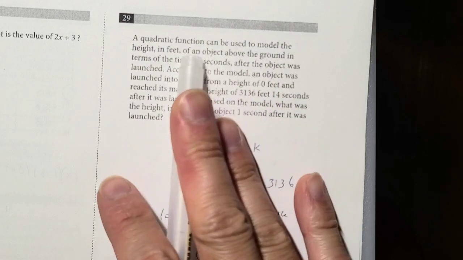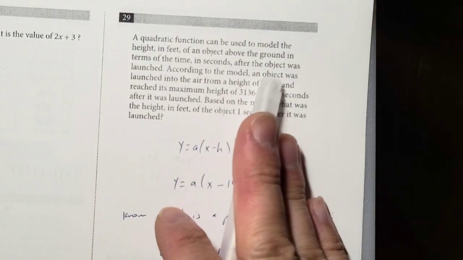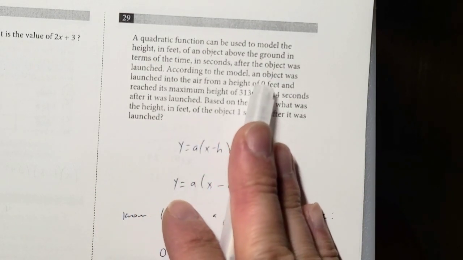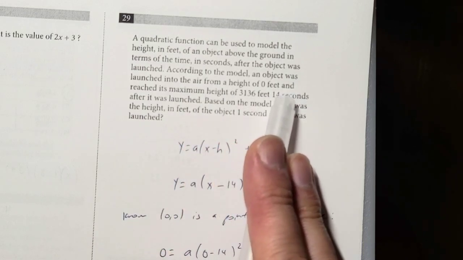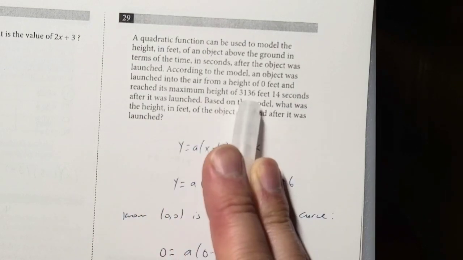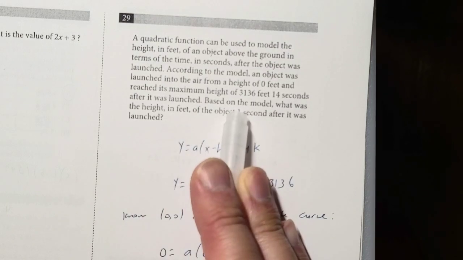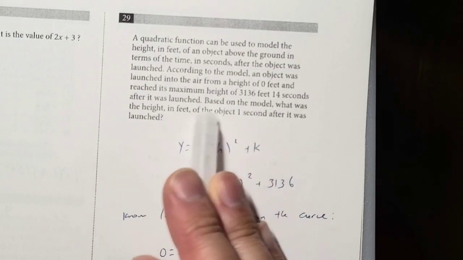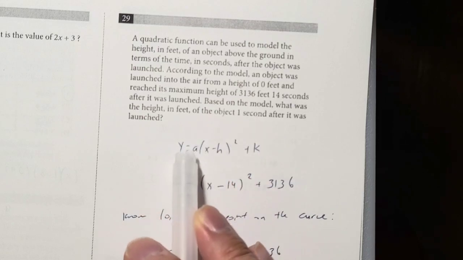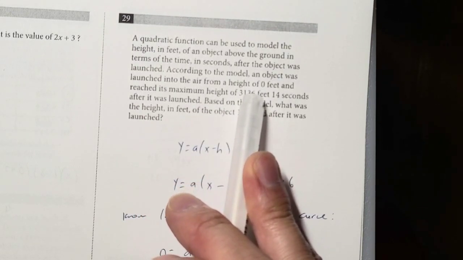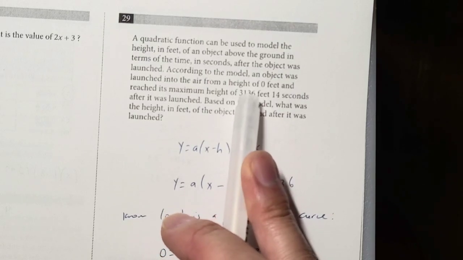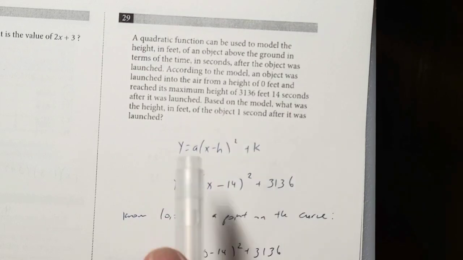A quadratic function can be used to model an object that was launched into the air from a height of 0 feet and reached its max height at 31636 feet, 14 seconds after it was launched. Based on the model, what is the height of the object 1 second after it was launched? Okay, so we can use vertex form, because they gave us the vertex right here. This is the max. The min or max for a parabola is the vertex, okay? So we plug in, that's our k, this is our h, okay?